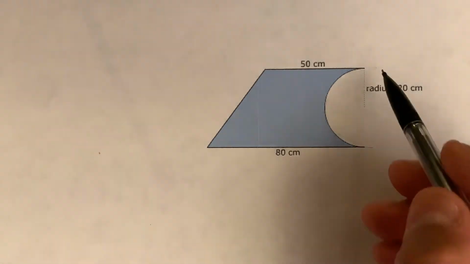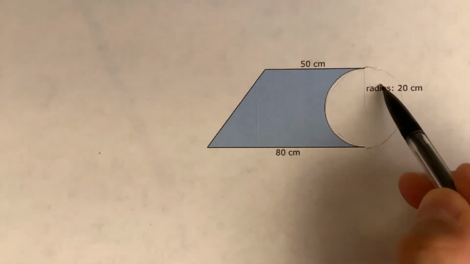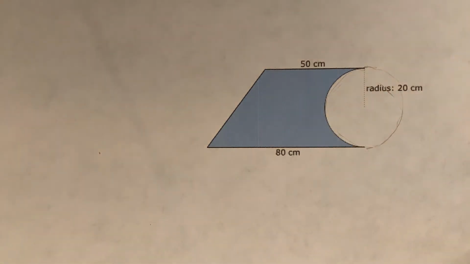So to find this, this is really just the diameter of this circle that is not here, the whole circle that's not showing, but it's only half of that. So it's only half of that diameter. So that's one thing we're going to keep in mind there.